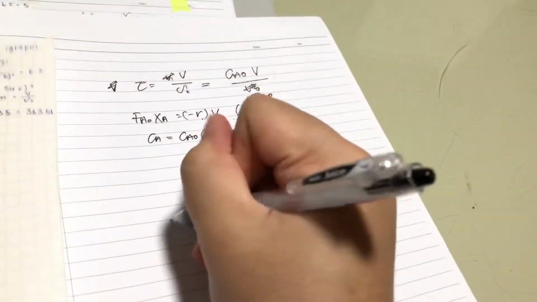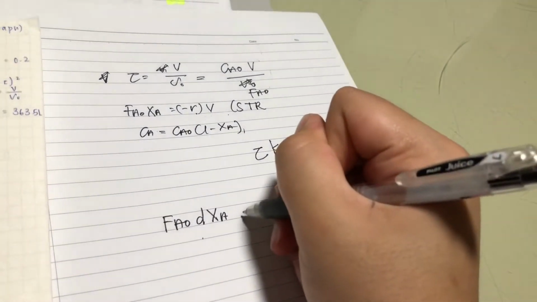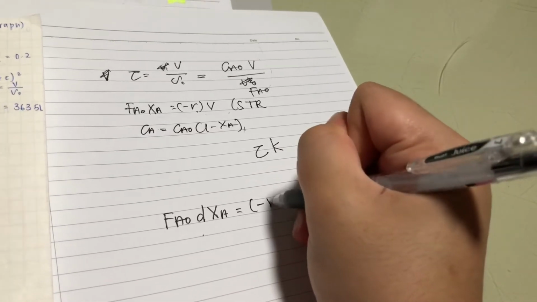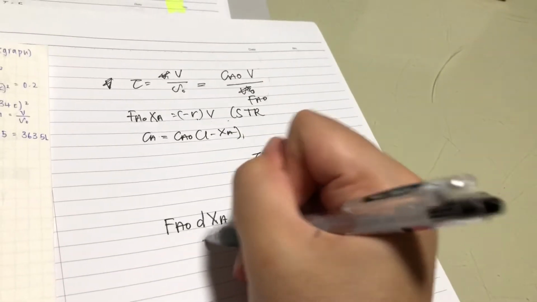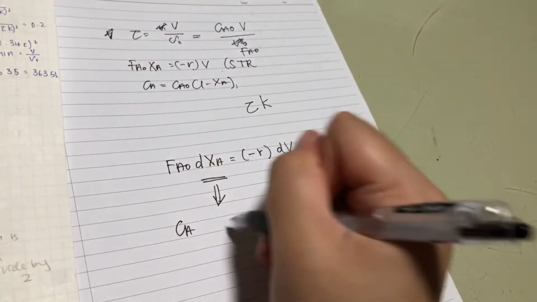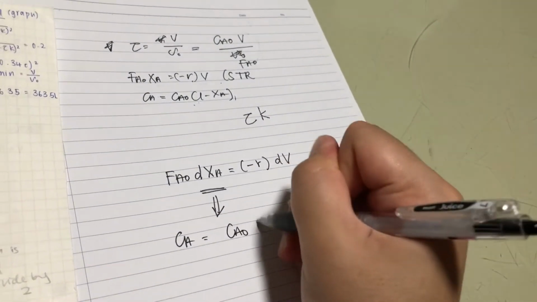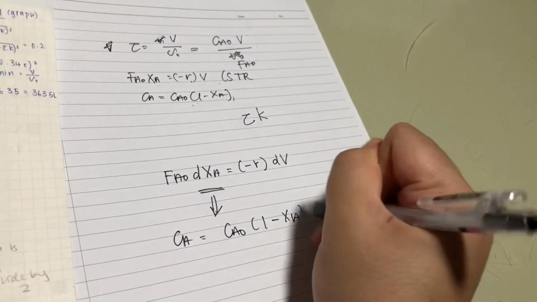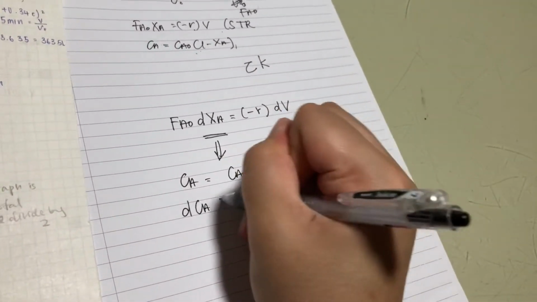For plug flow, it will be FA naught dXA equals minus R dV. And then for this dXA, I actually get it from here. CA, again I use this one: CA is equal to CA naught 1 minus XA. Then I substitute the differentials.